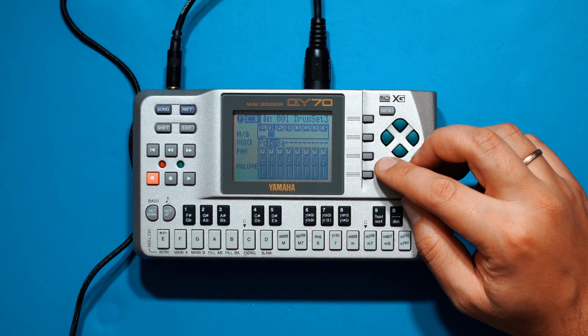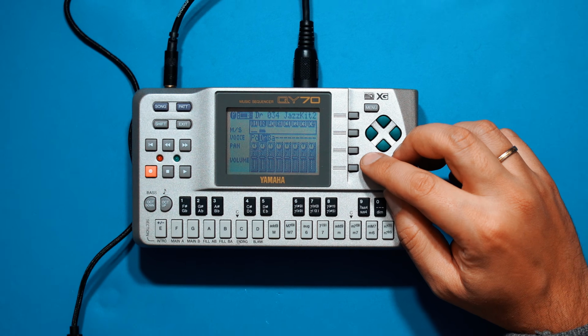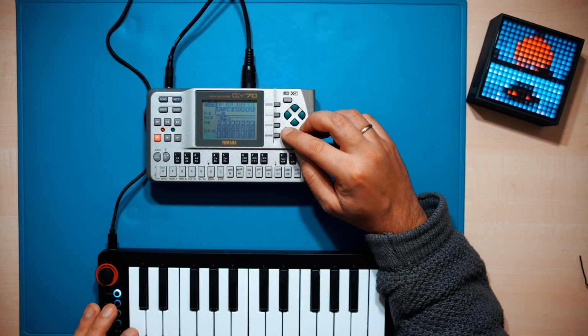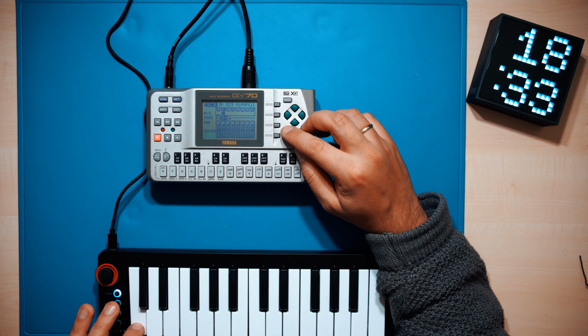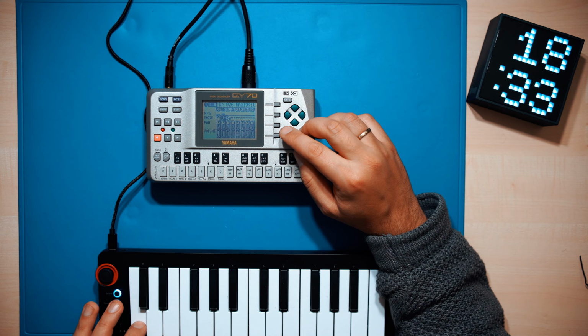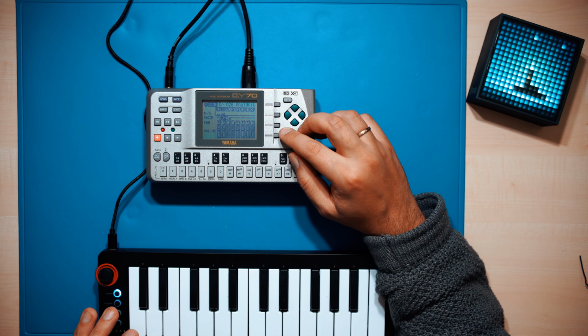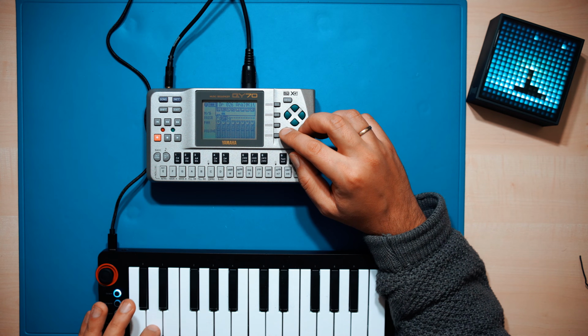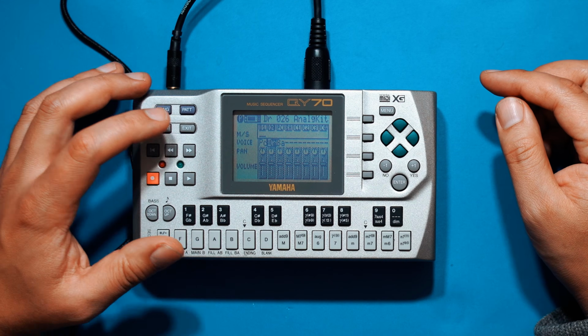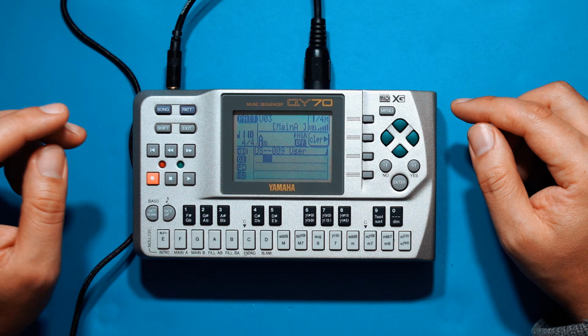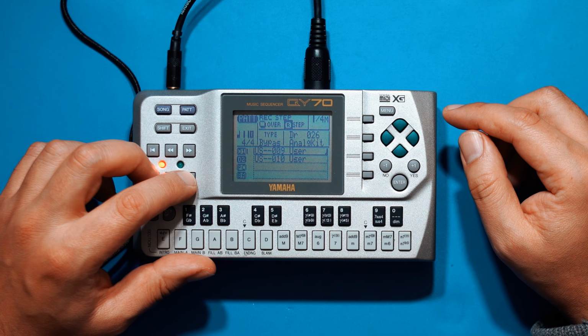I'm searching for an electronic drum kit, so let's listen to some sounds. I'll use this one. And now once again using the step sequencer, I'll create an ordinary 4 to the floor beat here.